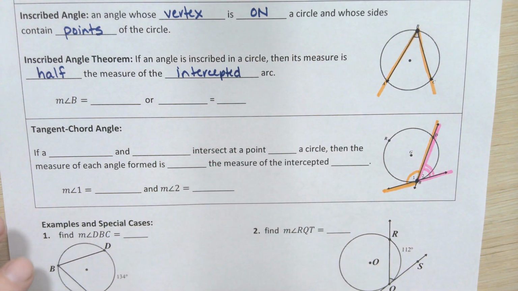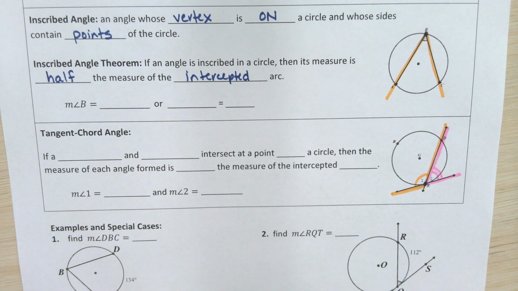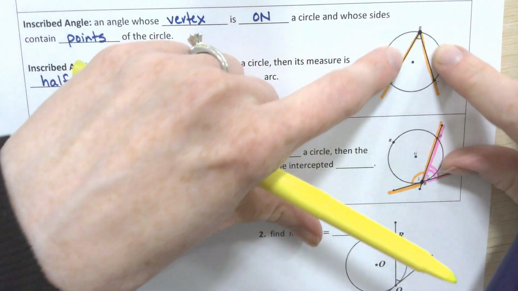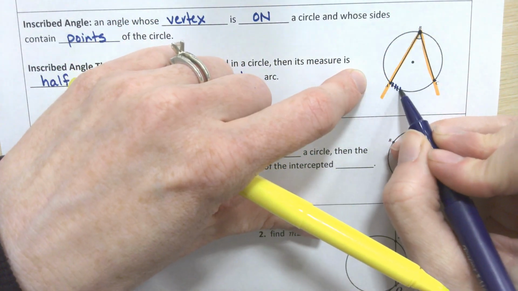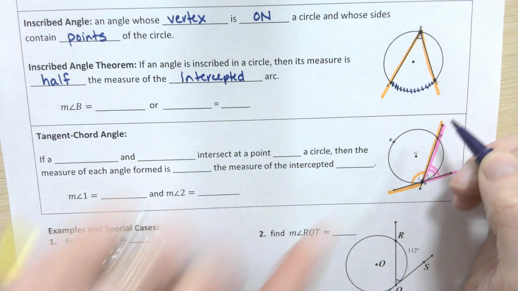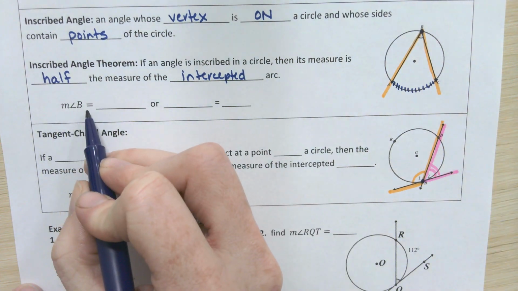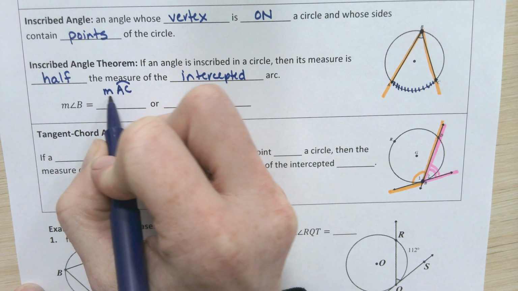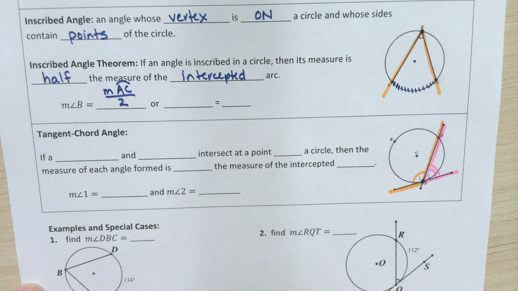In that example that I just showed you from yesterday, the arc was 102. Half of 102 is 51, and that's exactly how big that angle turned out to be. So if we're looking at this picture here, angle B is an inscribed angle that intercepts this arc right here between A and C. So the measure of angle B is going to be the measure of arc AC divided in half. So you can divide by 2, you can multiply by a half. There's lots of different ways you can do that.